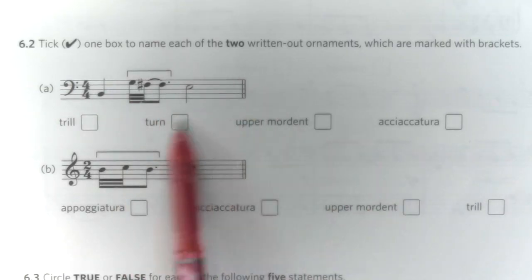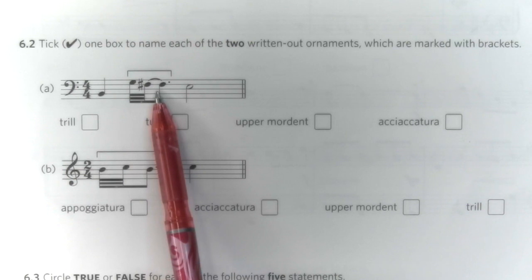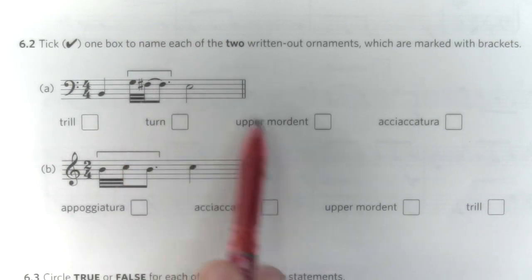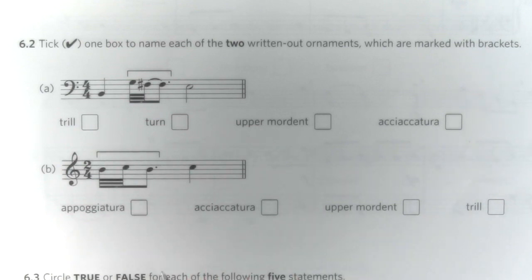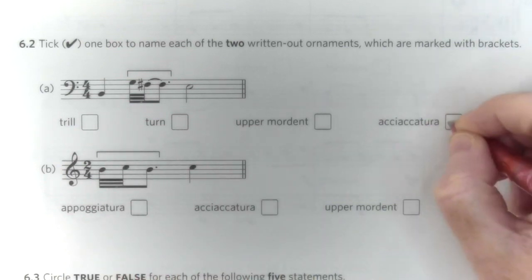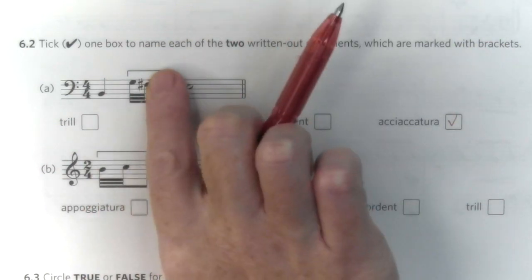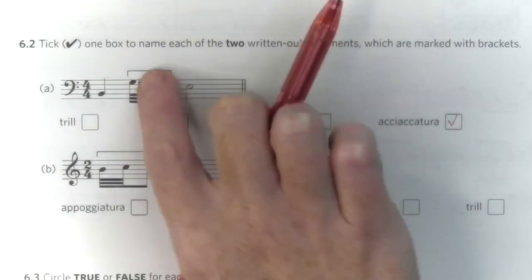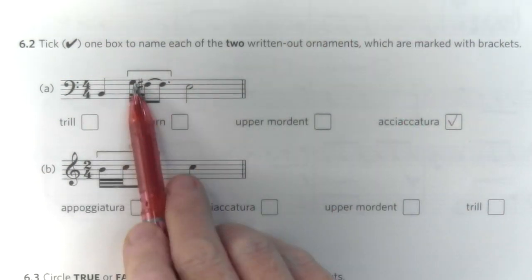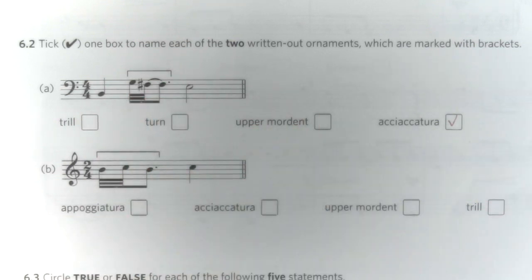Question number 2. We need to tick one box that describes the name of the ornaments. 2 notes like that is an acciaccatura. A turn needs 5 notes at least. The trill would be the same as this, but repeated. Upper mordant has more notes, more than this. So no. Okay, we have the 3 notes here. So this is an upper mordant because appoggiatura and acciaccatura have only 2 notes, and trill has many of these. So upper mordant.